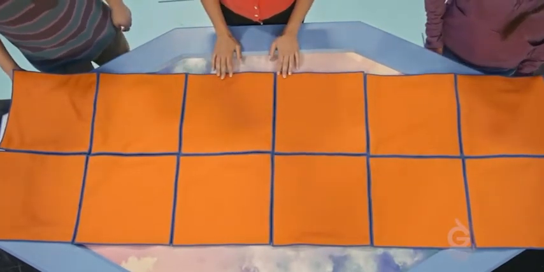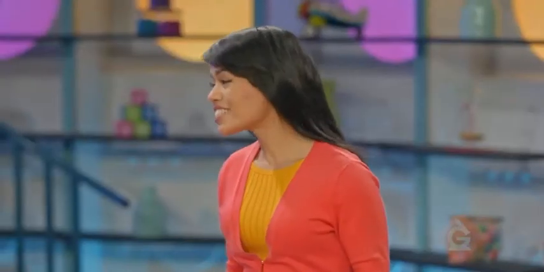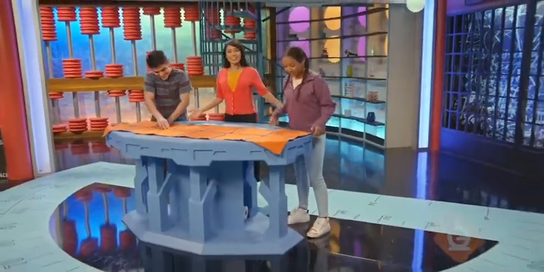Okay, but I don't need to make a cape. Why do I need to know this? Understanding area can help us cover a wall with posters, make padding for somersaults, and even make a cape. Let's explore.